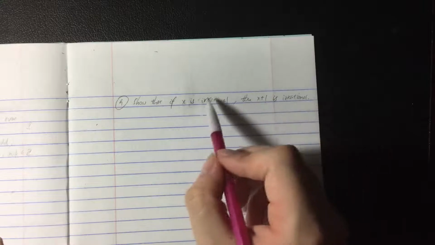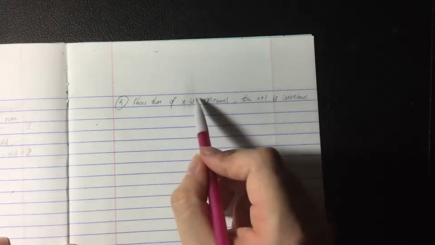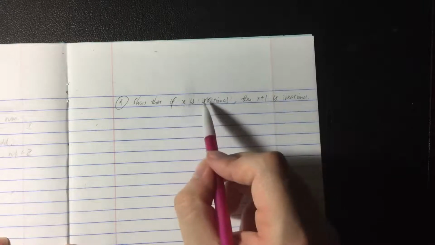Next example, show that if x is irrational, then x plus 1 is also irrational. What's given is too hard to use. It's not easy to use that x is irrational to prove that x plus 1 is irrational.